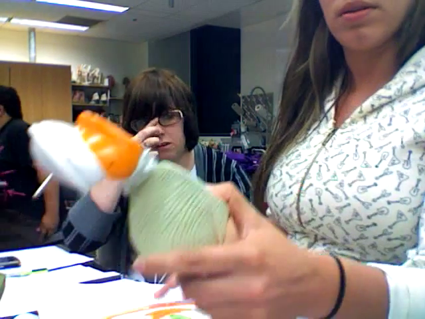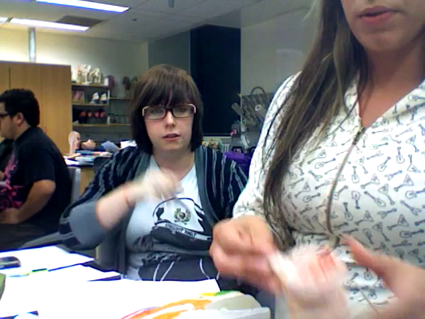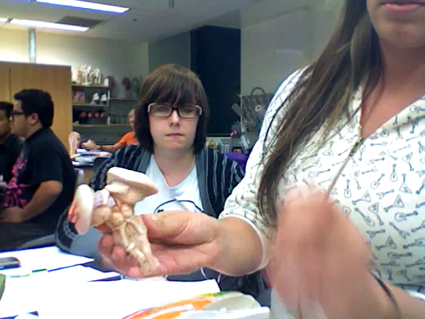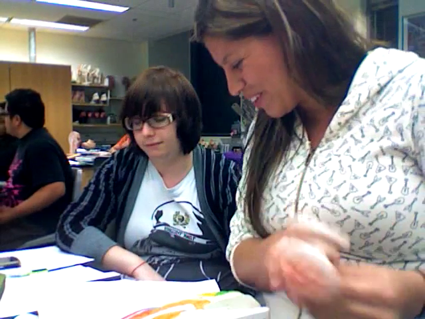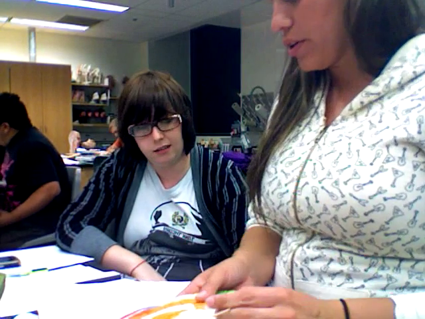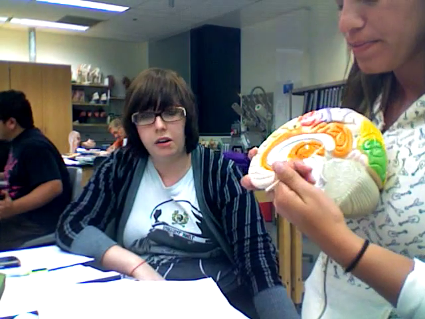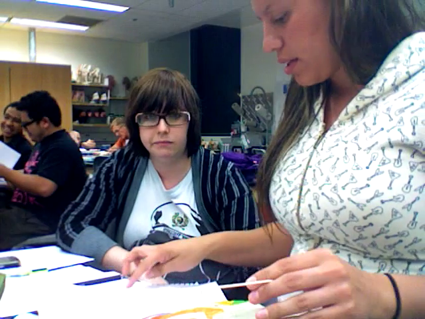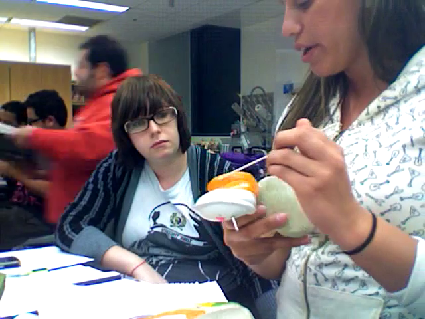Can you show it on the other model too? The other model, it's on this model. The little one. Oh, it is right here. Superior and inferior. What's next? Corona radiata. Corpus callosum is this white thing right here, underneath the cingulate gyrus. Then the diencephalon is the hypothalamus and thalamus, which is this orange area here.